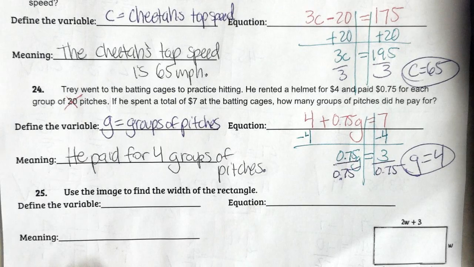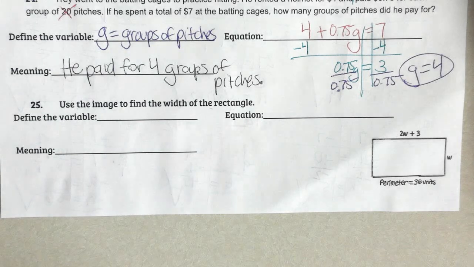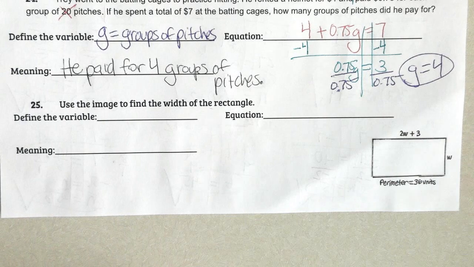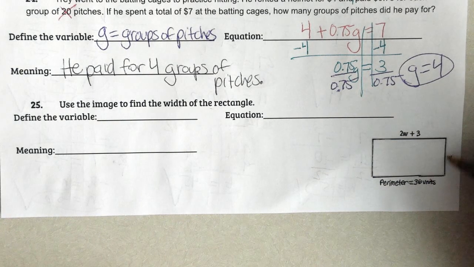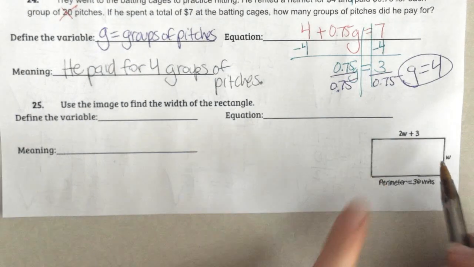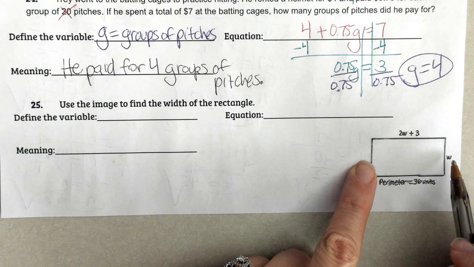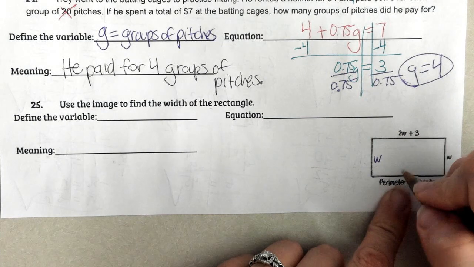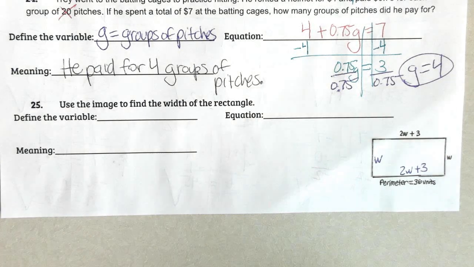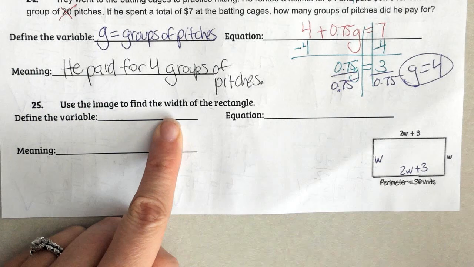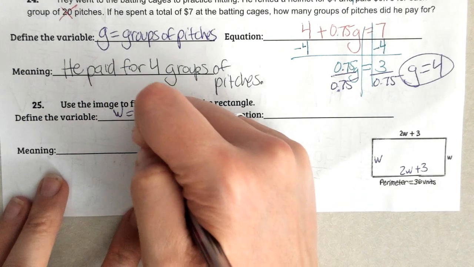The last one is kind of a tricky one. On this last one, we haven't had a problem like this. First of all, it talks about perimeter. Remember, perimeter is the entire distance around the outside. This is a rectangle, so you should know opposite sides are equal to each other. If this is W, that means this is W. If this is 2W plus 3, this is 2W plus 3. The question says use the image to find the width of the rectangle. So I'm trying to find W, which is the width.